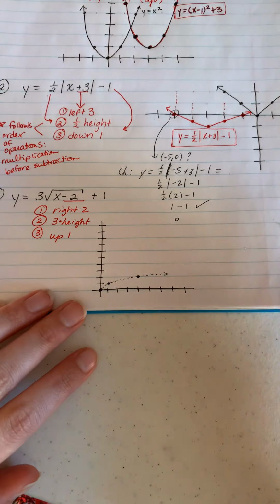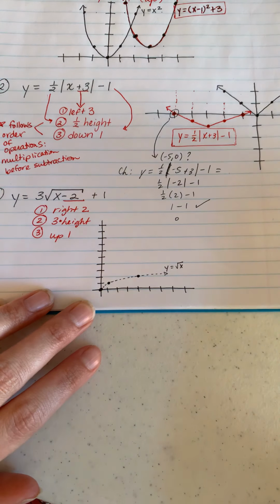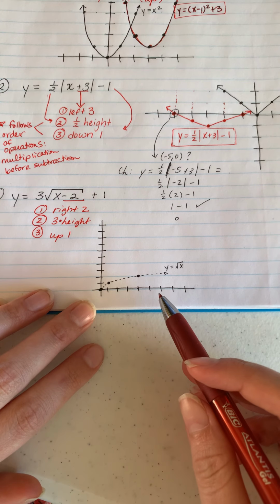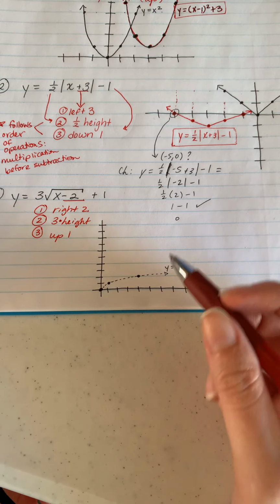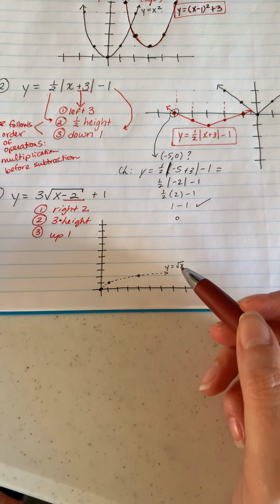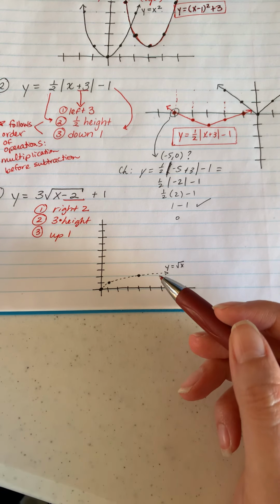Okay. And this is y equals the square root of x. I don't expect you to do that as quickly, but the square root of 0 is 0, the square root of 1 is 1, and the square root of 4 is 2. So that's how I got those. I just plug and plot in my head.